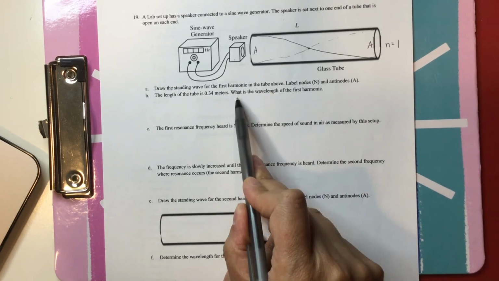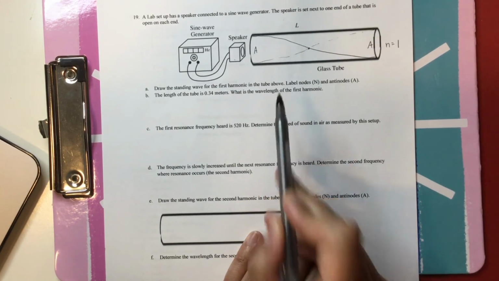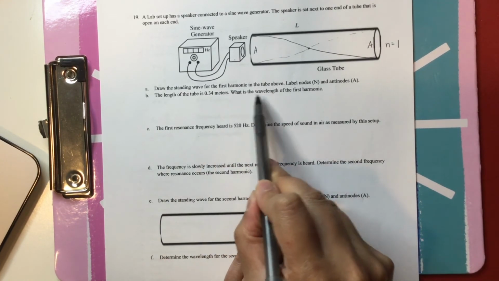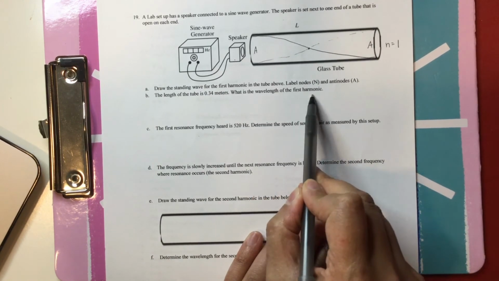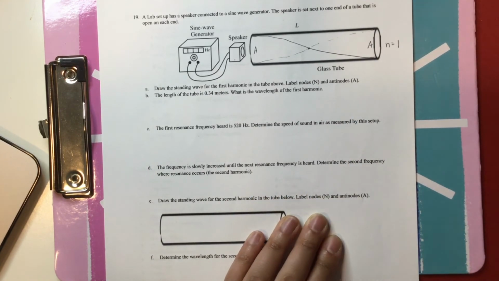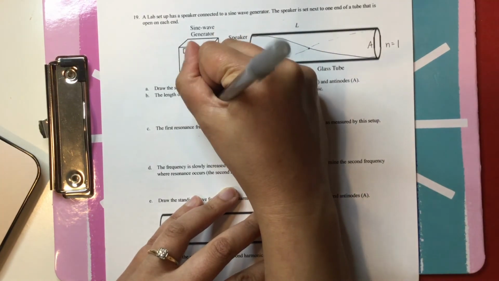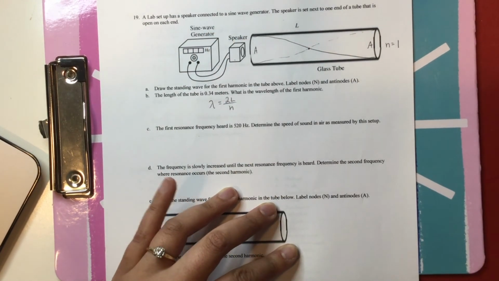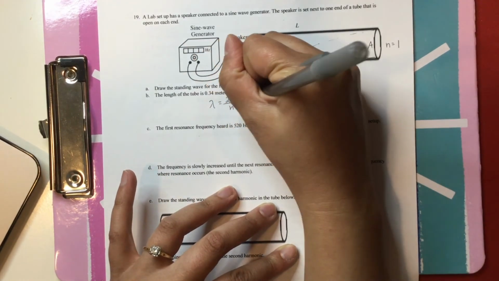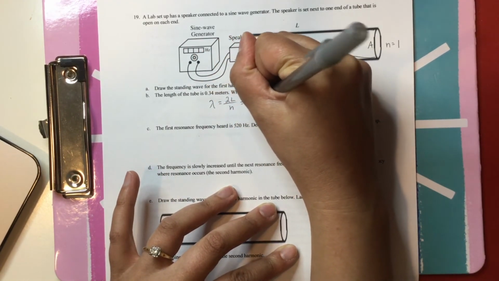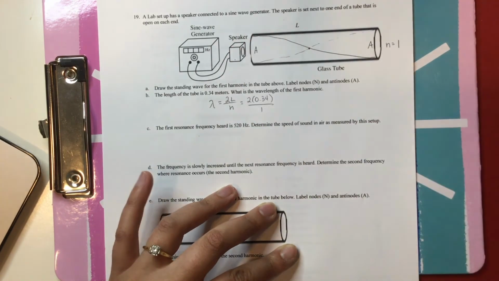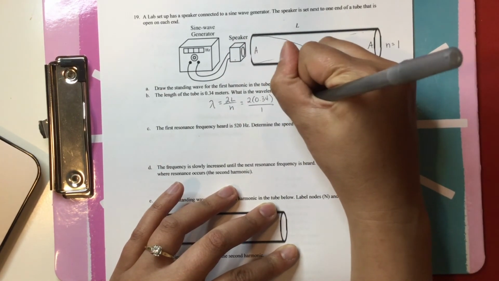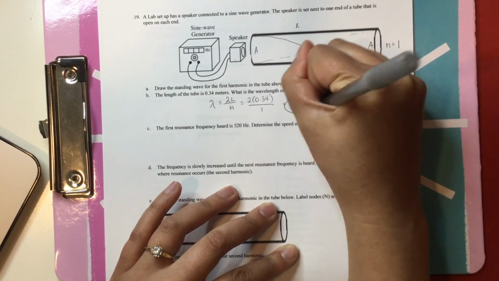First harmonic. This should really be: calculate the wavelength of the first harmonic and show your work. That's what I want you to do. So calculate the wavelength of the first harmonic. Let's give you some equations here. Show our work. That's 2L over 1, or in this case, that's 0.68 meters.